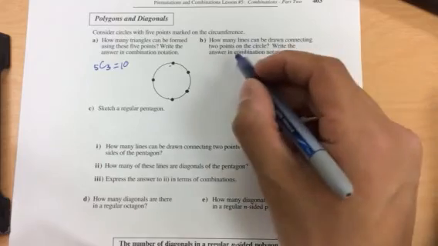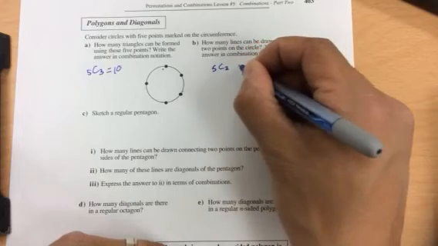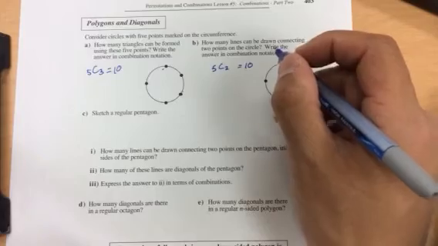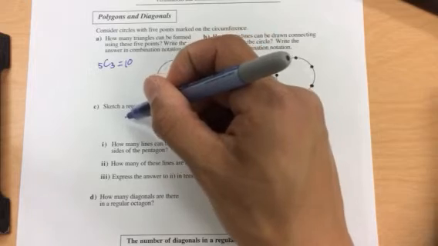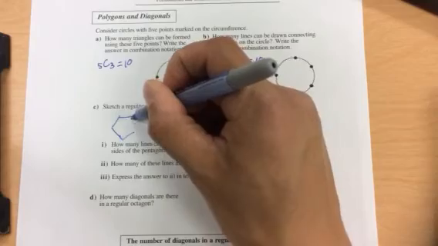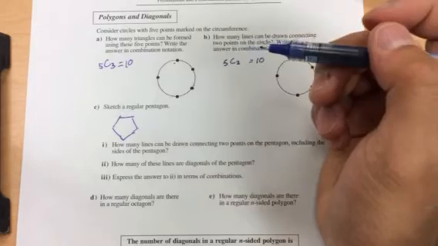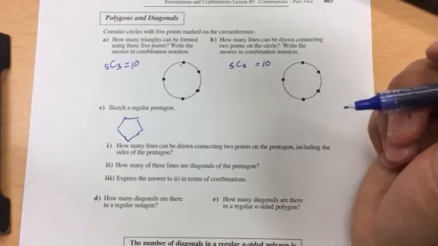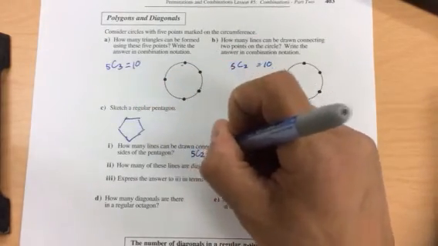Now, how many lines can be drawn connecting 2 points on the circle? Write the answer in combination as well. That's going to be 5C2, which is also equal to 10. And then we want to sketch a regular pentagon. So pentagons have 5 sides, and that's a pentagon there. How many lines can be drawn connecting 2 points on the pentagon, including the sides of the pentagon? Well, that's also going to be 5C2, or 10.